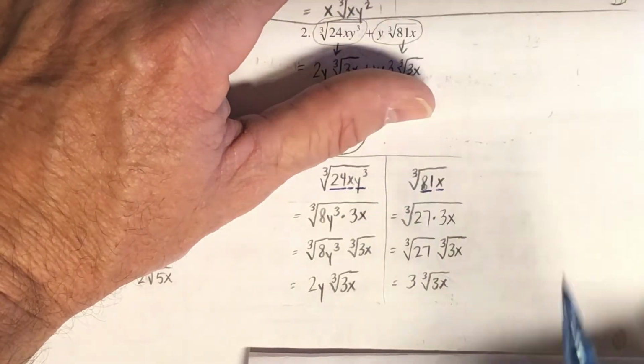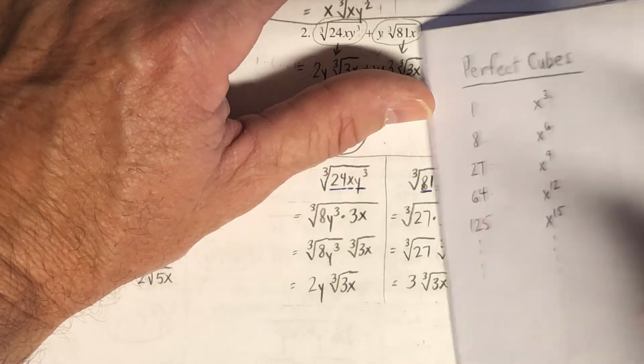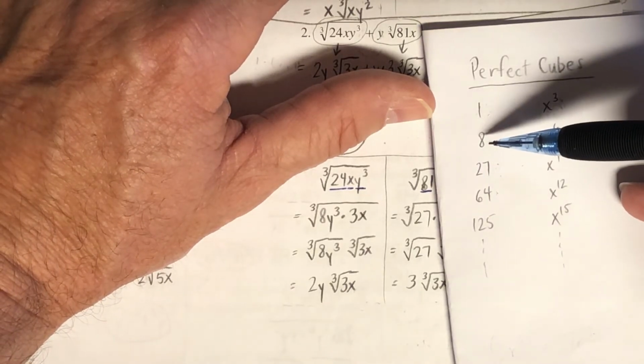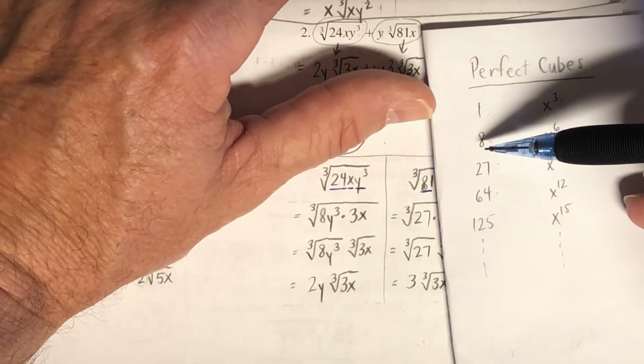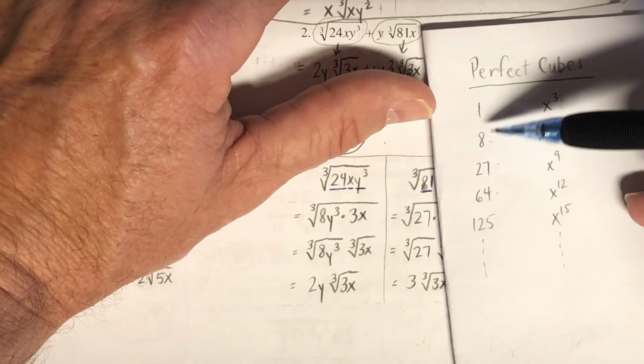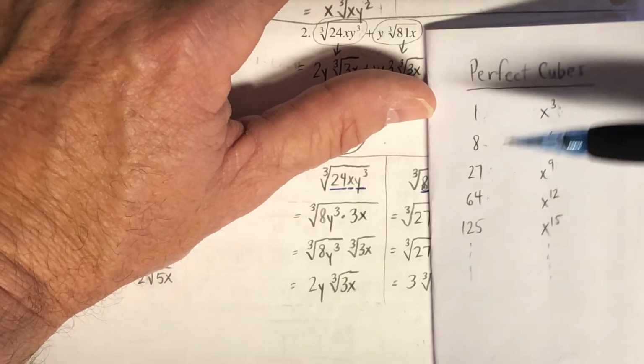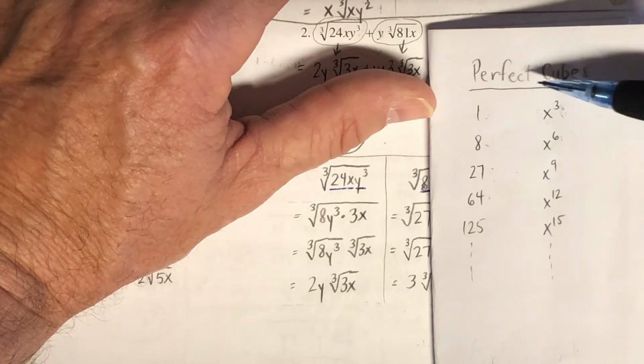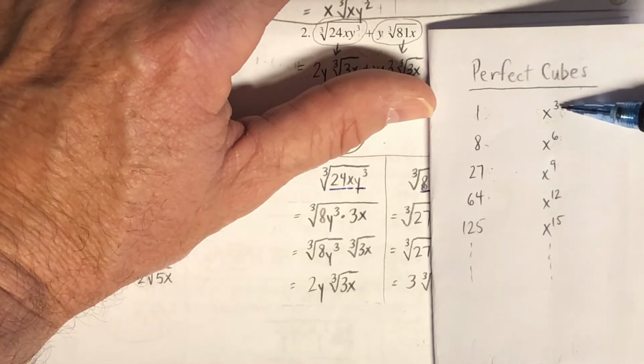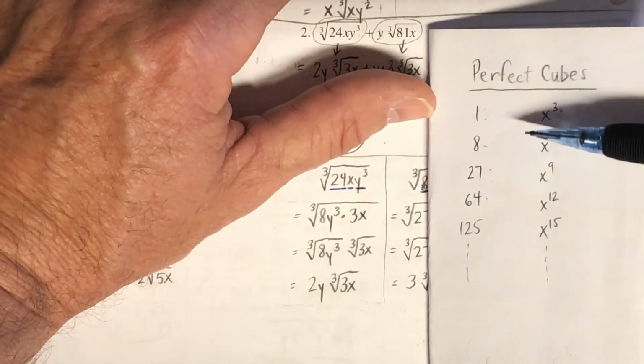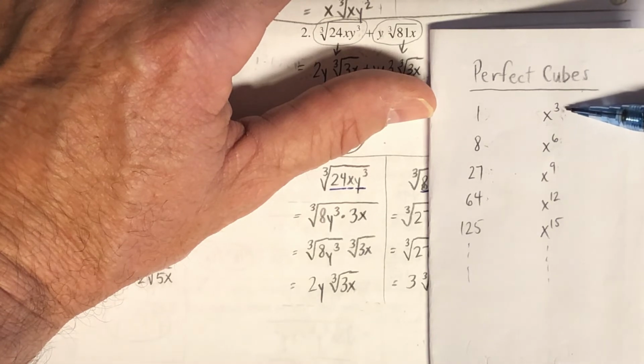24, I'm able to factor out 8. Remember, we're looking at the perfect cube list. Okay, 8's the largest thing you can factor out of 24 from this list. You can't factor anything out of x to the first because x to the third is too big. But you are able to factor out y to the third. Remember, you're allowed to factor out an exponent that is on the list.